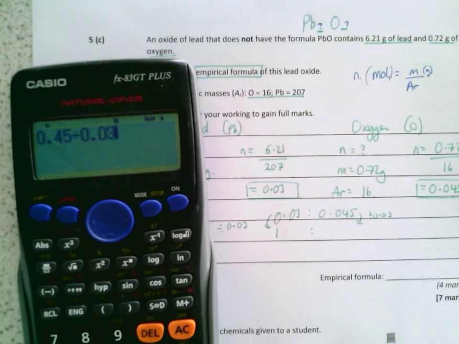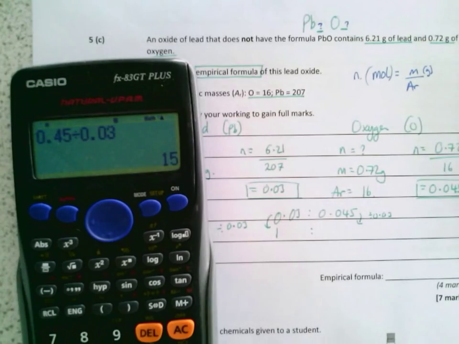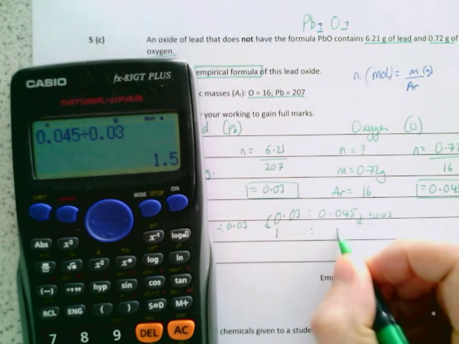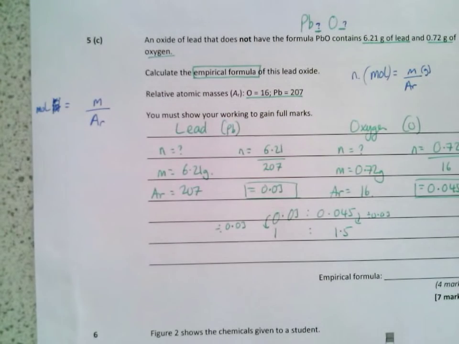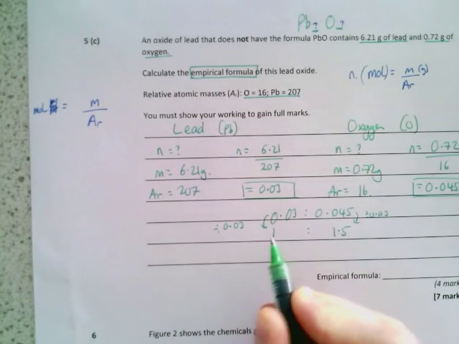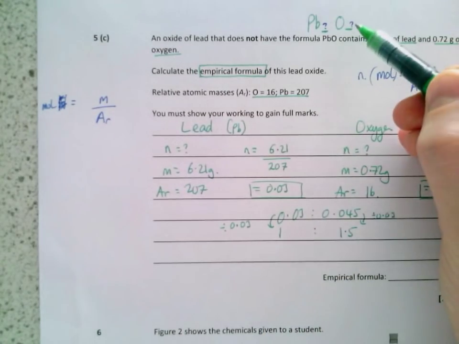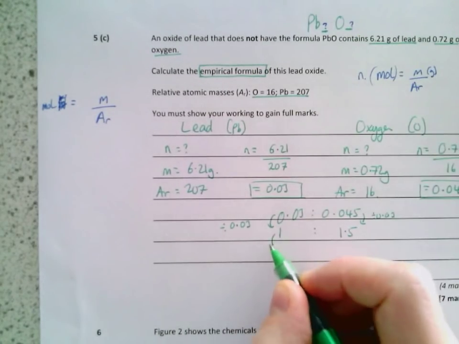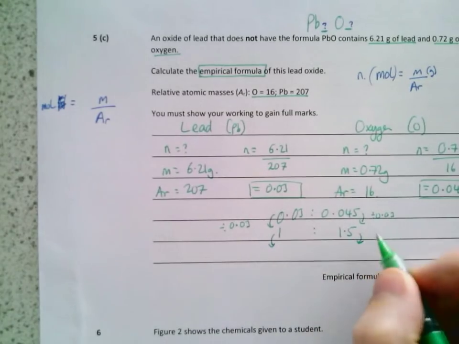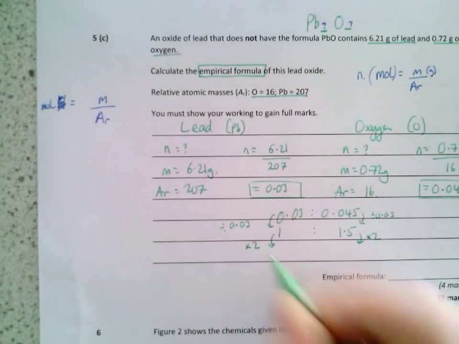0.045 divided by 0.03 gives us 1.5. Okay, so that's the ratio of lead to oxygen, 1 to 1.5, but we can't write 1.5 there either. So what should we do to make them into whole numbers? Multiply both sides by 2.